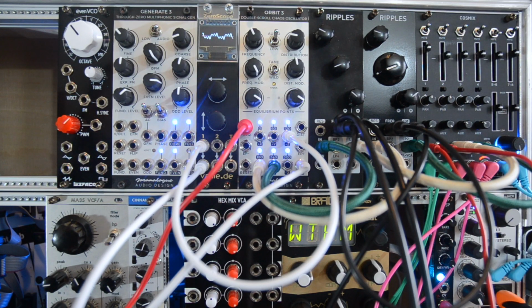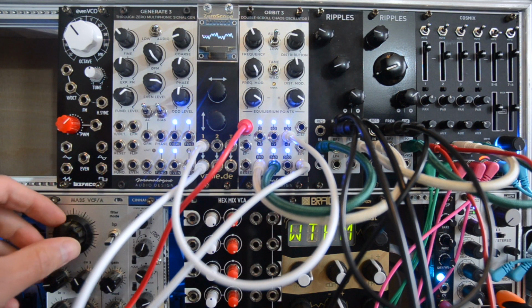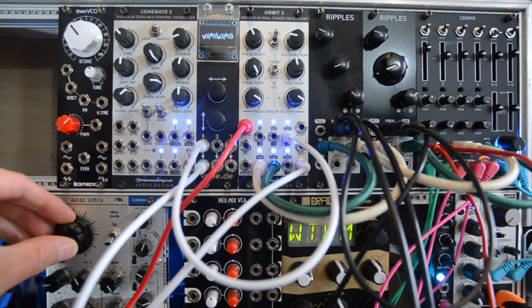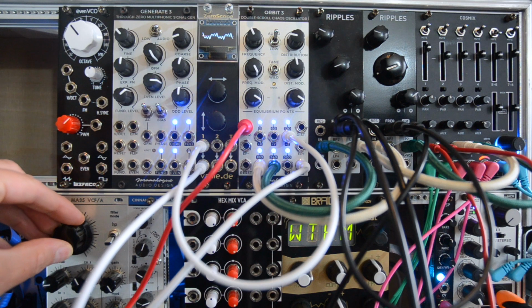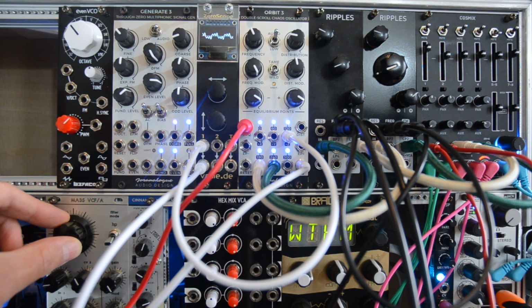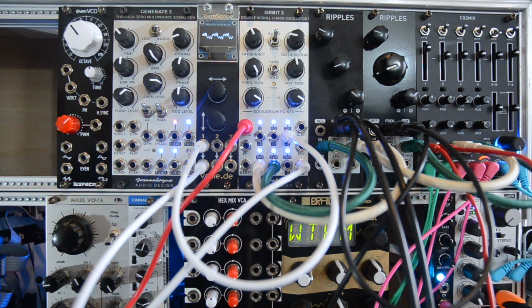In this patch, I'm sending different outputs from Orbit 3 to different filters. The -X and -Y outputs are going to a pair of Ripples panned left and right on the mixer. The EP output, which is kind of a square wave, is going to the MA35. The Z output is going into the Bastl Instruments Cinnamon filter, and the bandpass output is going into the mixer.